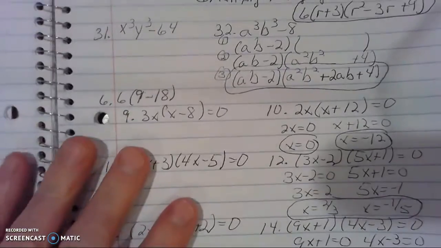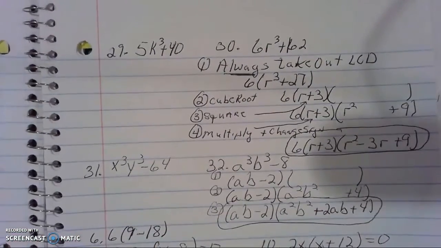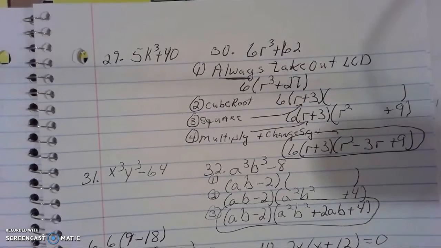Then 29 brings up something that we haven't had before, but this is the first thing you always do. 6r cubed plus 162 on number 30. Always look for a greatest common factor that goes into both. 6 goes into both. Then I have r cubed plus 27 left, and I follow my 3 steps.